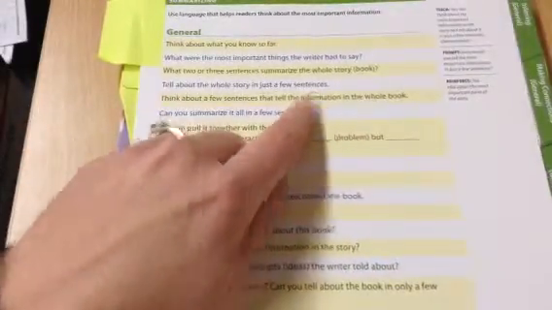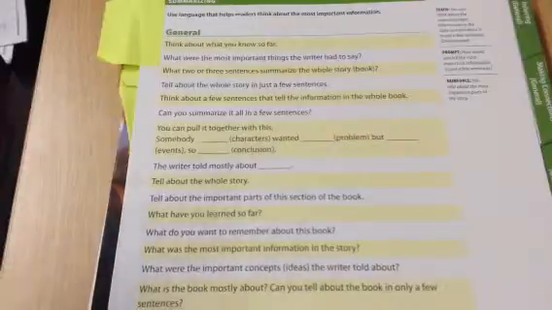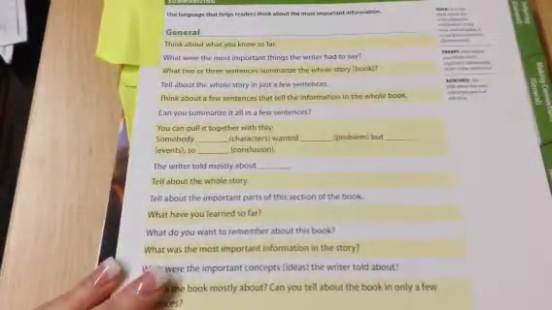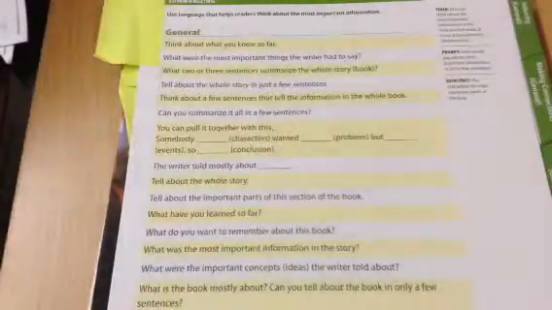Tell about the whole story in just a few sentences. So just getting him used to doing that thinking. And I really think that since he really had a grasp on what was going on, just asking some of those questions will really help him in that section.